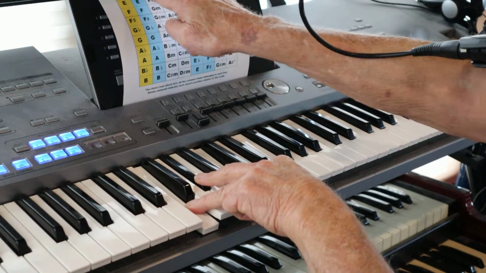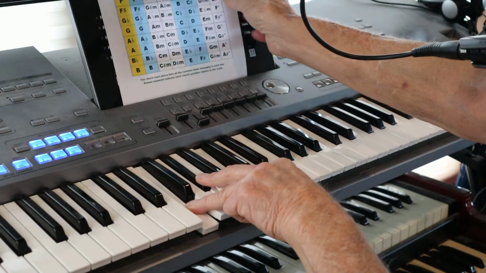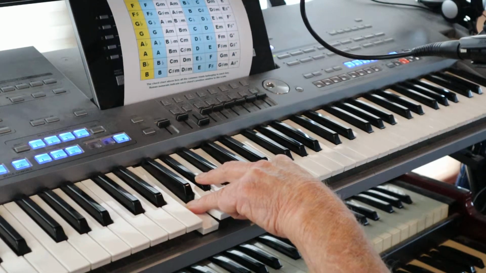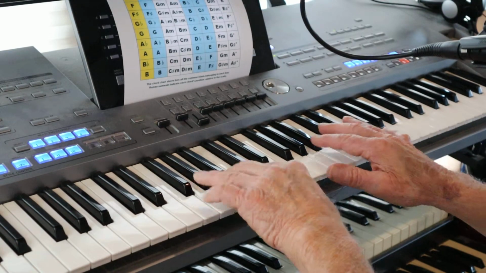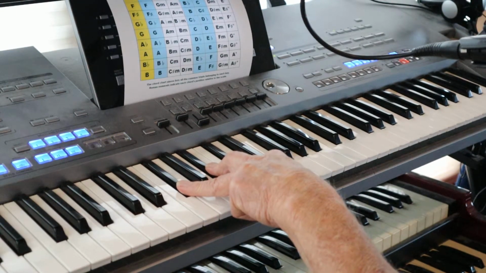Let's see where we're at. Okay, we can follow it up here. But we need to learn it the same way we learned the C chord. This is the third step of this chord, D flat. Okay, now it's a half step, so we go up a half step. Now it's F sharp, now we've got a full step again.